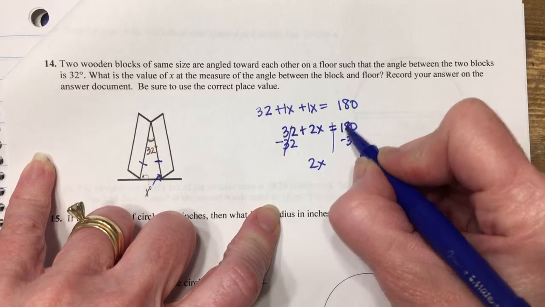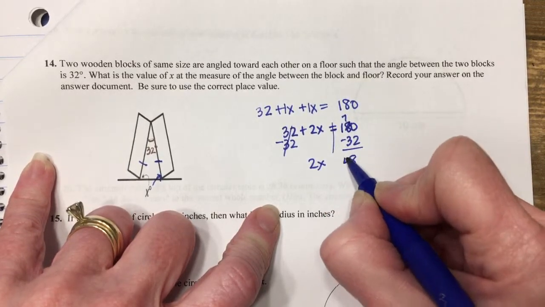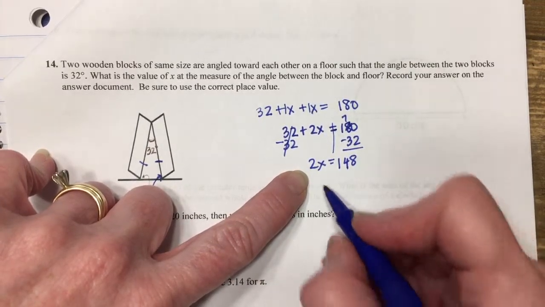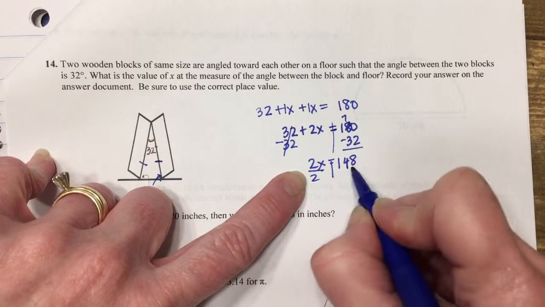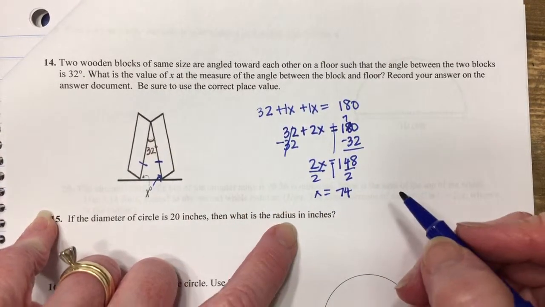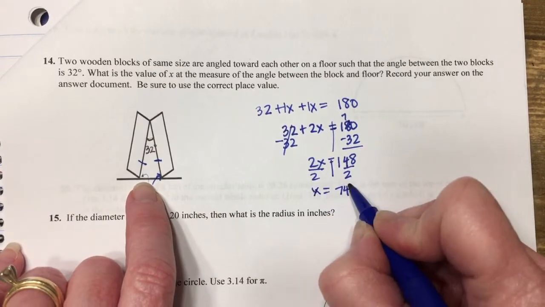180 minus 32, I'm going to have to borrow. 10 minus 2 is 8, 7 minus 3 is 4, and then I'm going to bring down my 1. So 2x equals 148. Now if I continue by dividing by 2, x is going to equal 74. So that tells me that both of these angles are 74 degrees, so x is equal to 74 degrees.